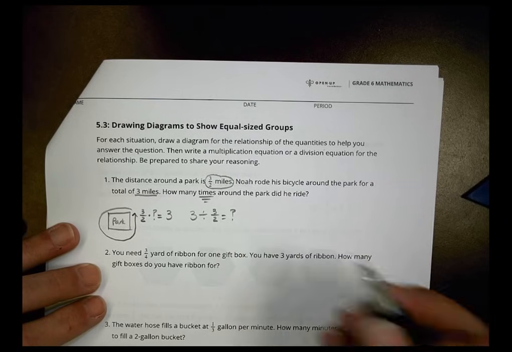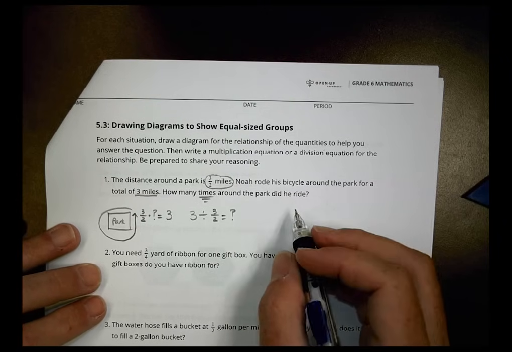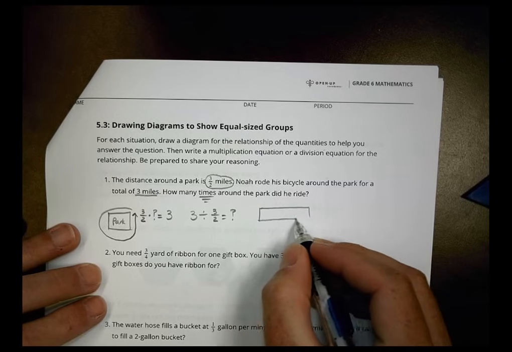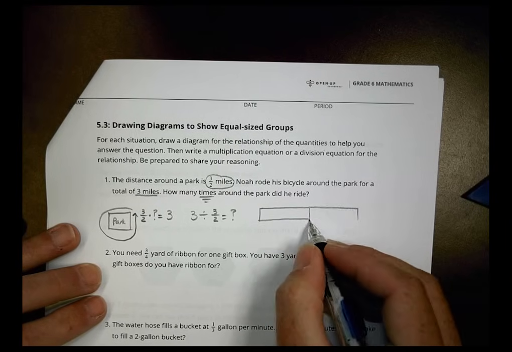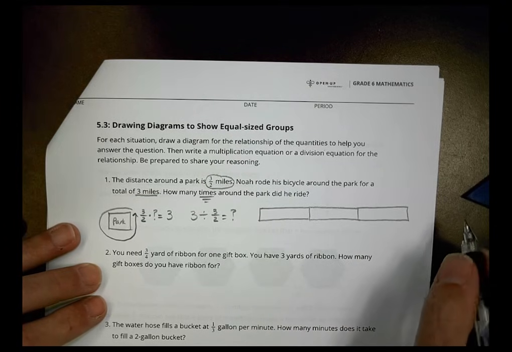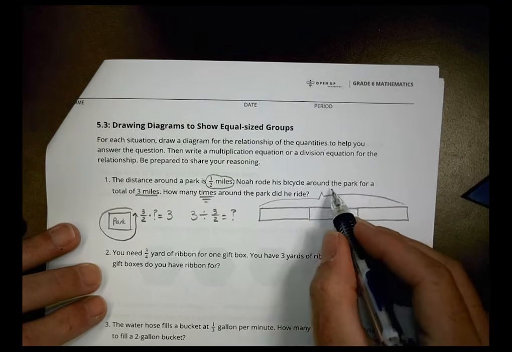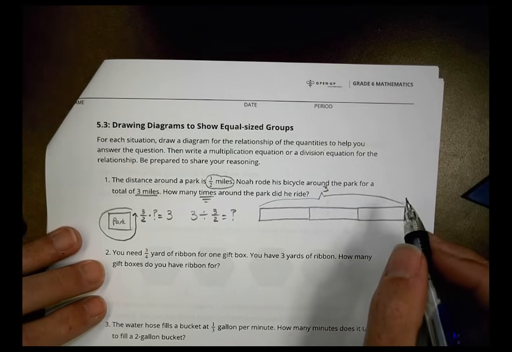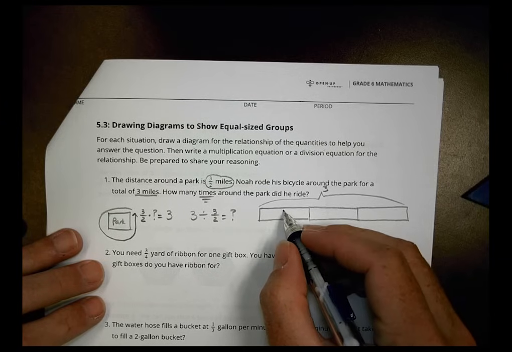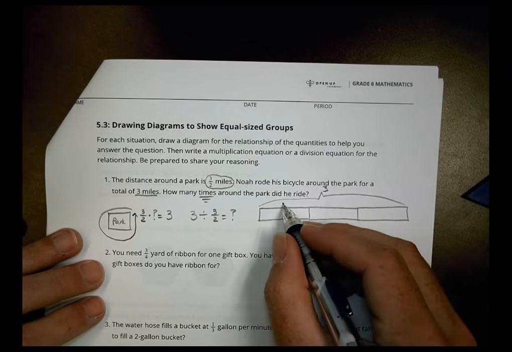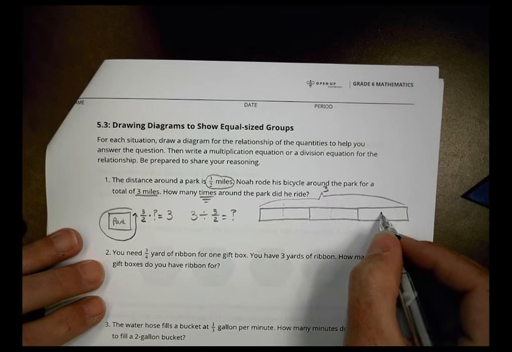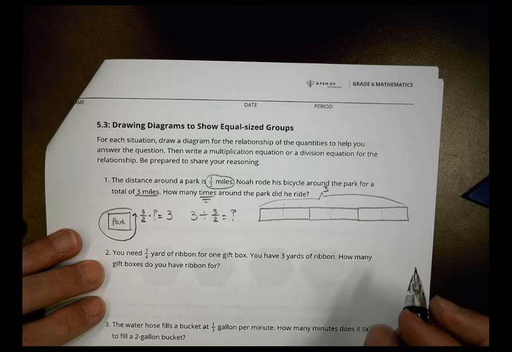That's the idea there. Okay, so if we take our 3, go 1, 2, and 3, right? That's our 3 miles. We know we went around 3 miles. And each time he went around, it's a 3/2 mile segment. Let's break these up into halves. Okay, breaks up into halves. So I'm going to divide that as a half right here, a half right there, and a half right there, just so I can see my half pieces.